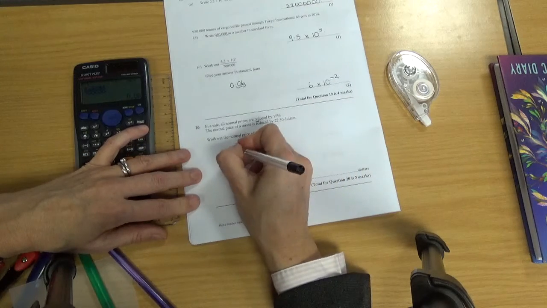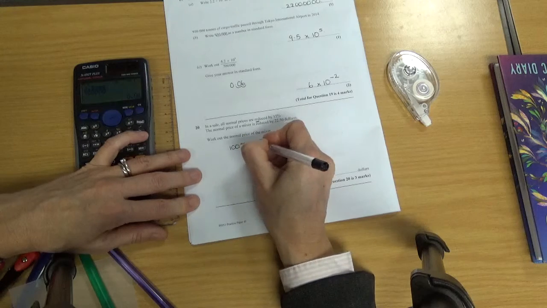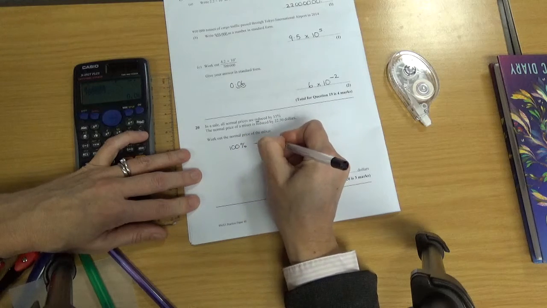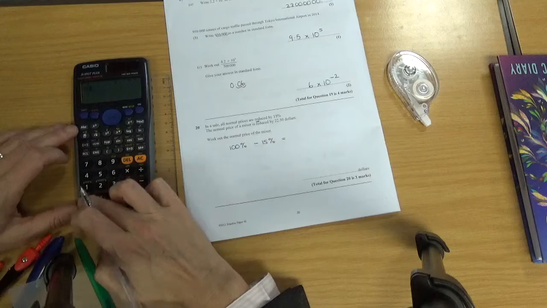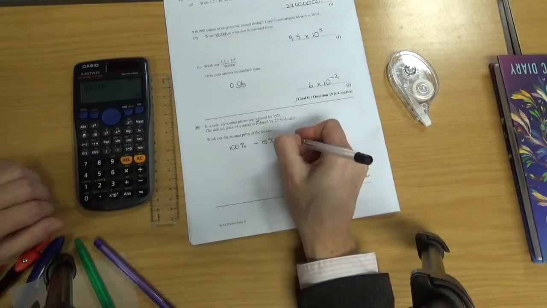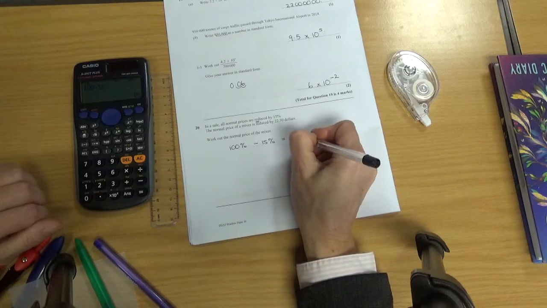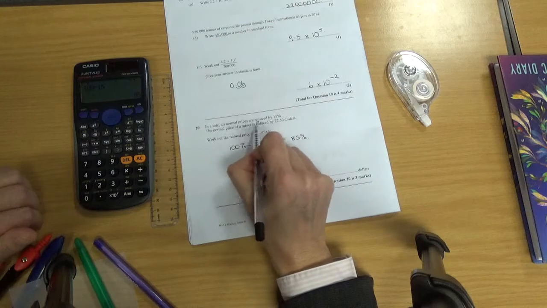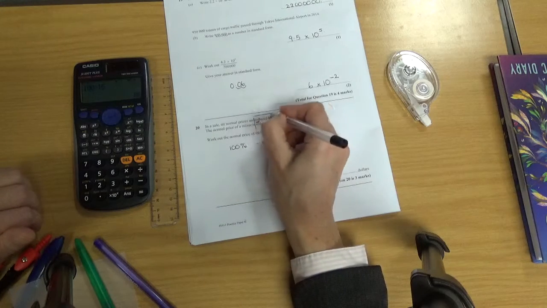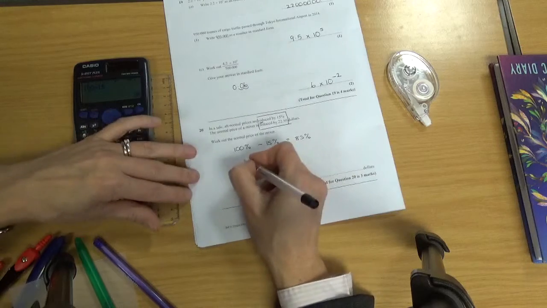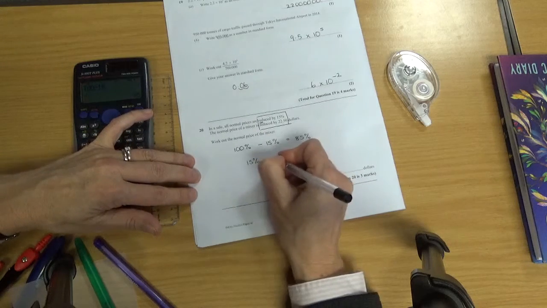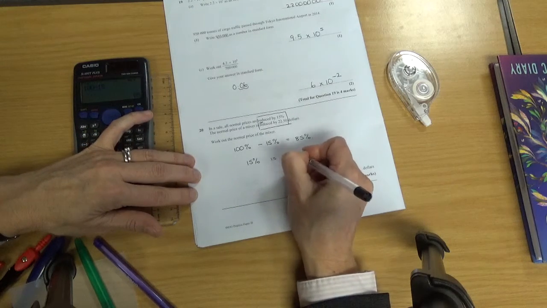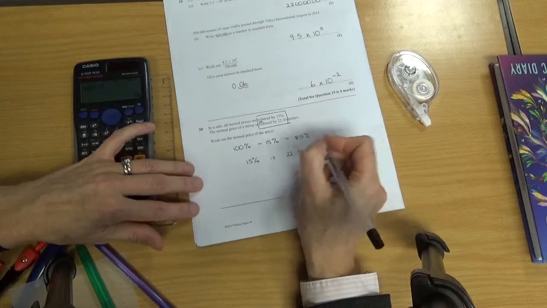Reduced means we start by doing 100%, subtract the 15%, which makes 85%. Oh, hang on. And it's reduced by, oh, so these two things are the same. 15% is $22.5.